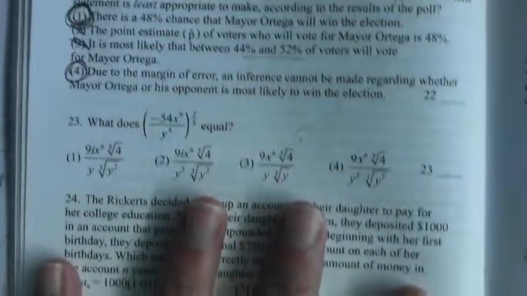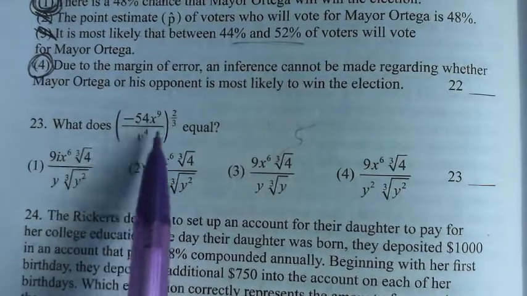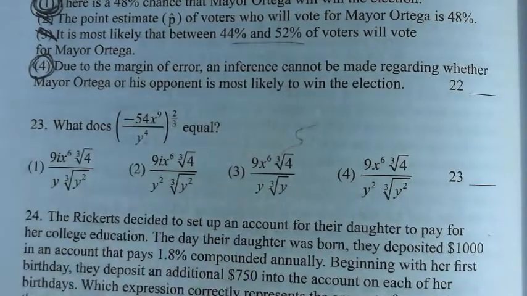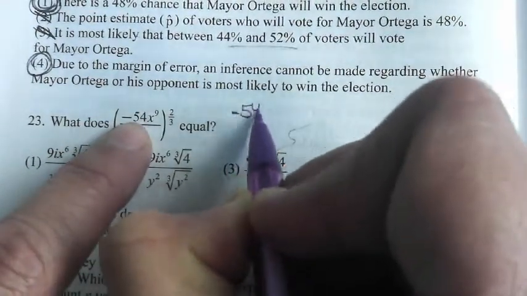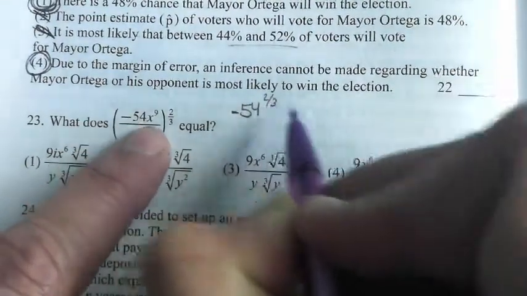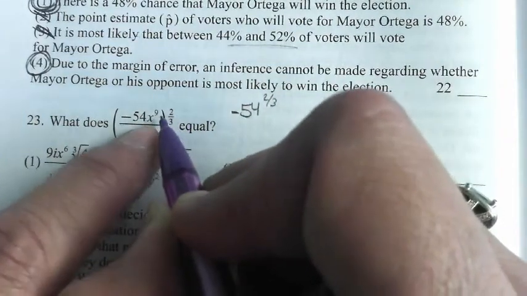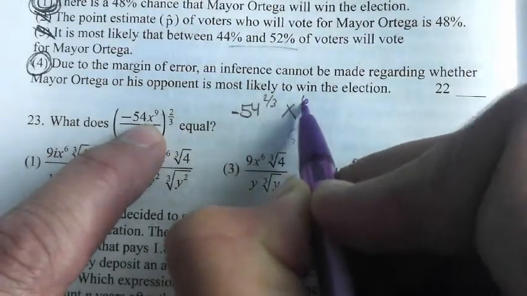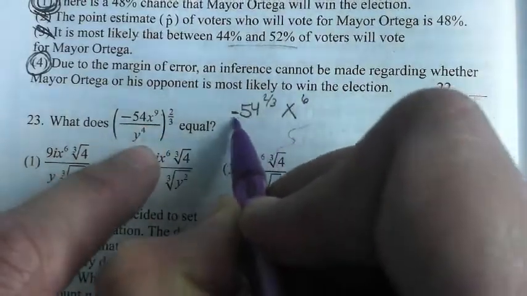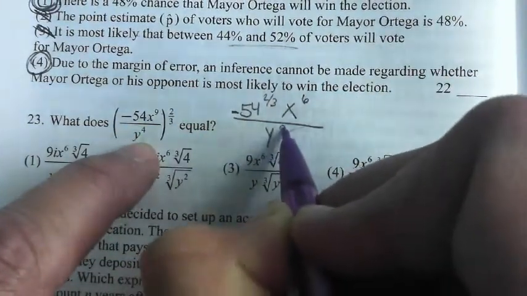Last one here, number 23. We have radicals, exponents, all kind of mixed together. If I'm raising negative 54 to the 2/3 power, I can just leave it like that for now. X to the 9th to the 2/3 power, power to power you multiply, so that'll be x to the 18/3, which is 6. And on the denominator, 4 raised to the 2/3 power will be y to the 8/3, power to power multiply.